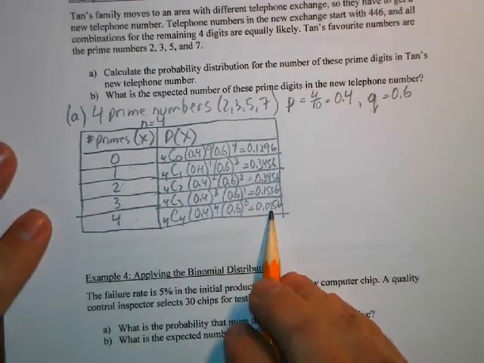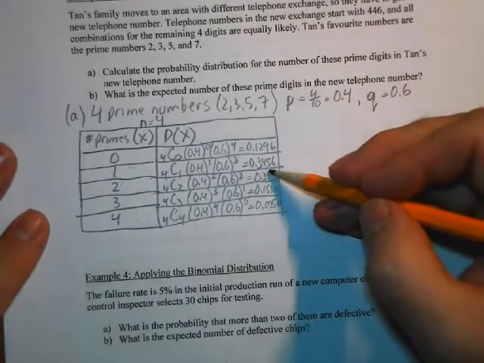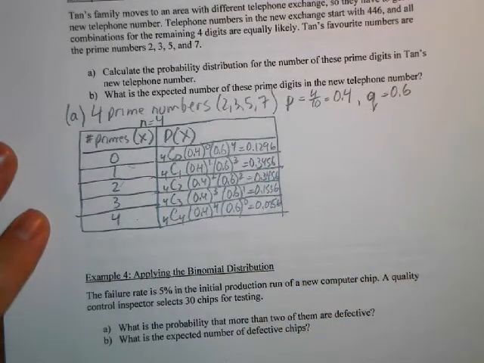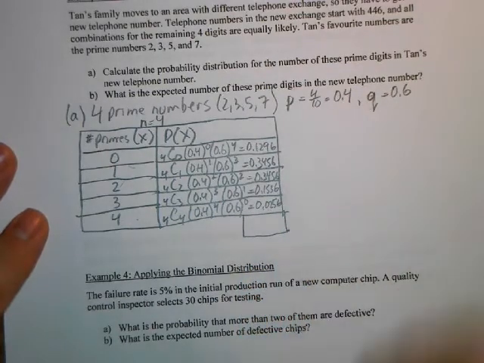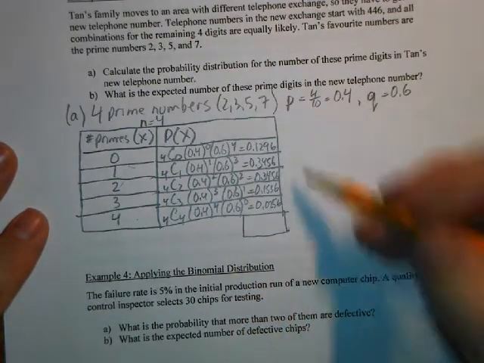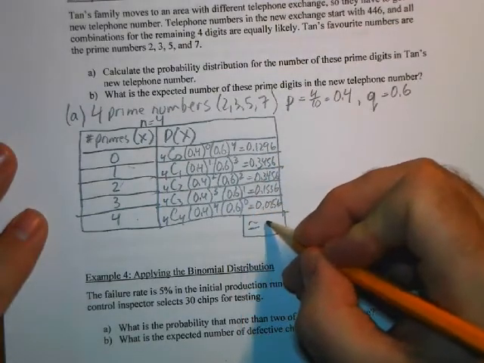So that's like 2.5% compared to close to 35% for 1 or 2 primes. So now if you add this up, as in all probability distributions, assuming you do your math right, this is going to be approximately equal to 1.